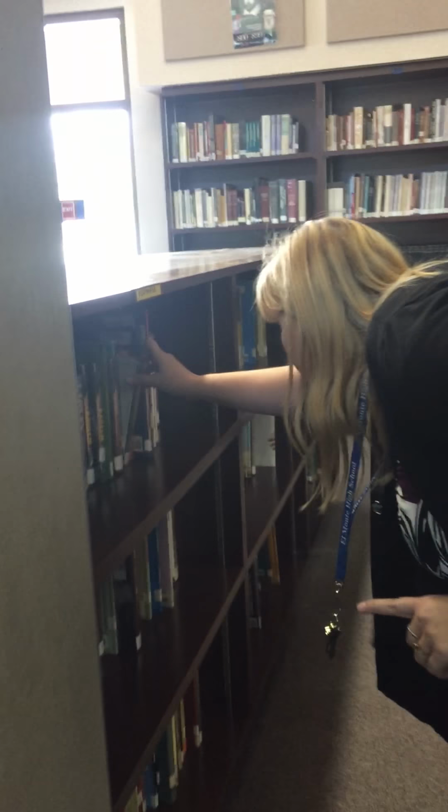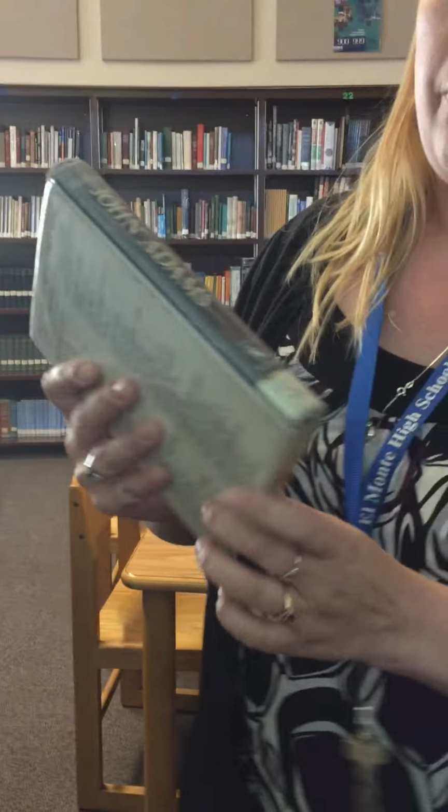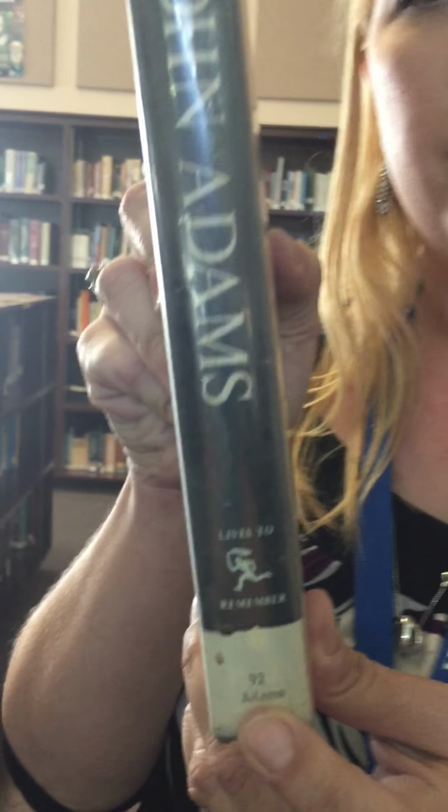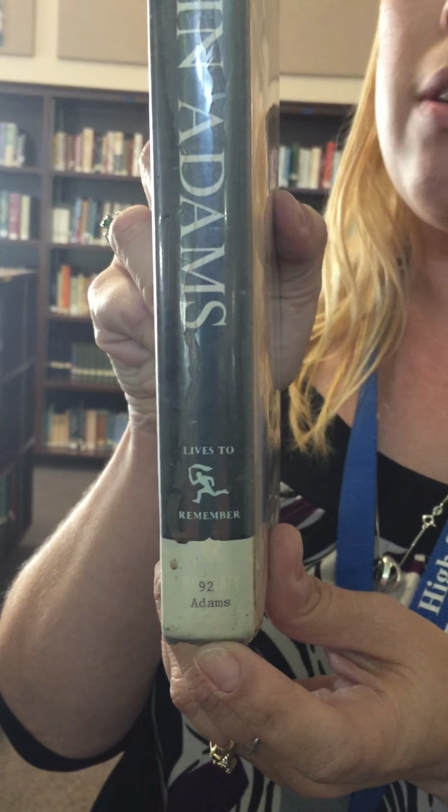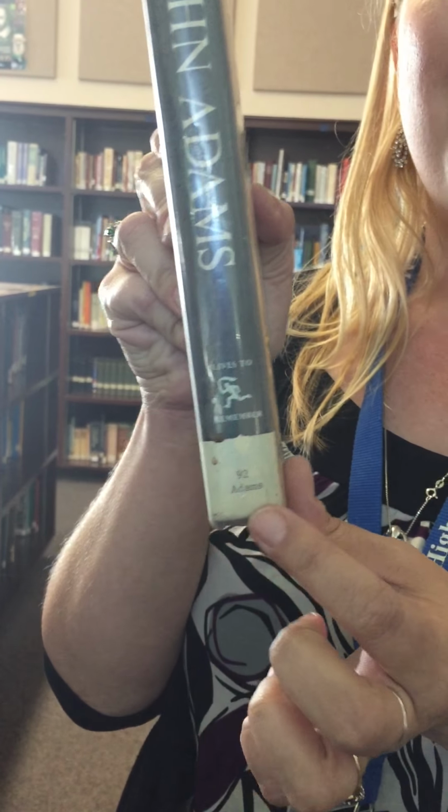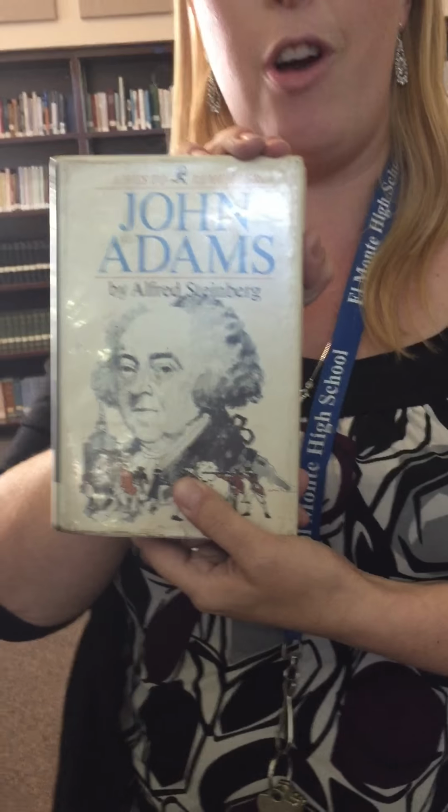And those are going to be labeled. Let me find an example of somebody that I already know. Okay, here we go. 92. Okay, so that's 92. I don't know why Dewey picked these numbers. He just did. This happens to be 92 Adams because it's about our second president, John Adams.